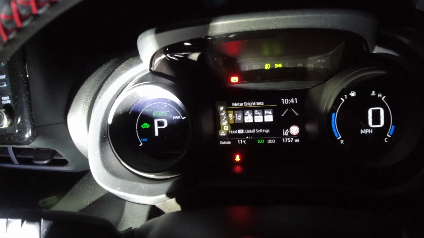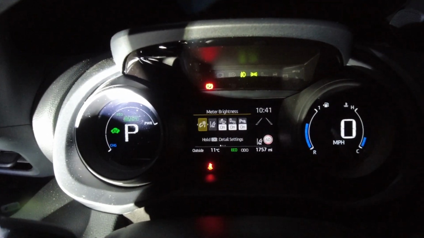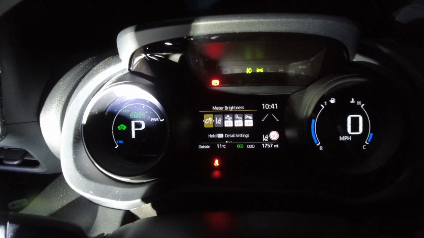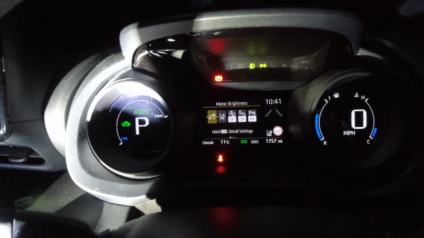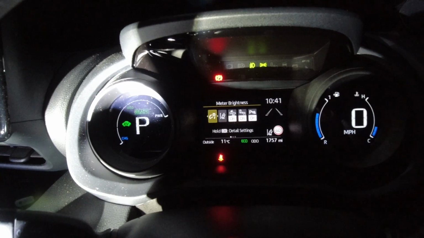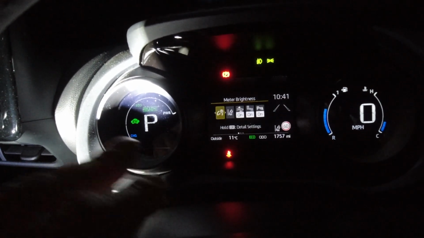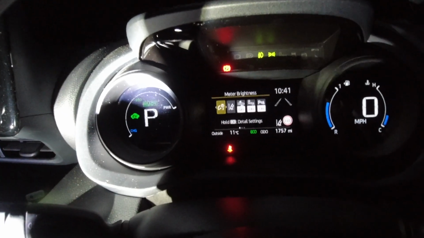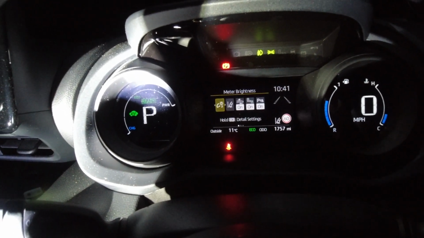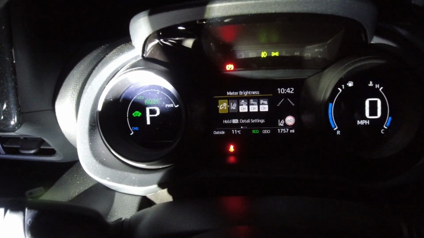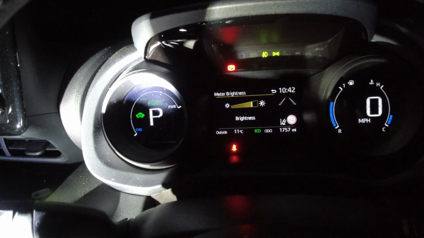Now we come down to the screen where you can do a lot of customization. These are all accessed via the left and right button and the OK button. So let's go through them one at a time. Meter brightness. Click on OK.